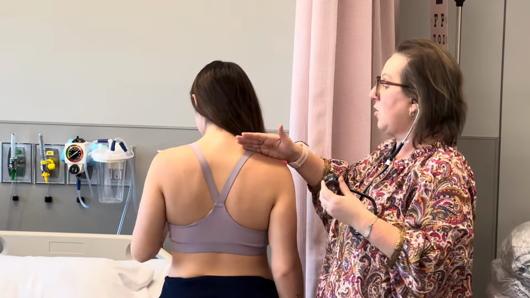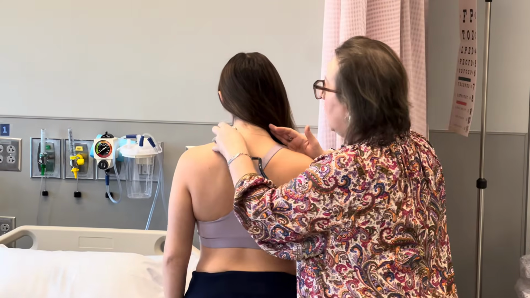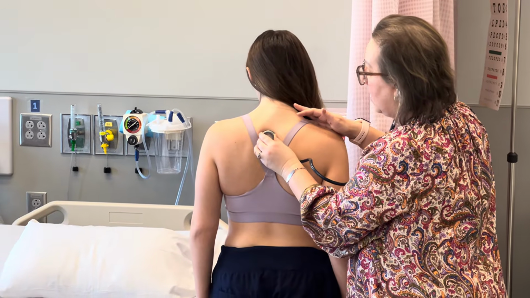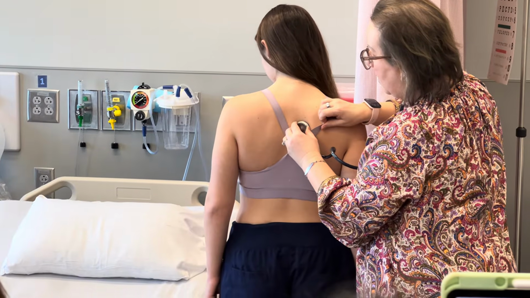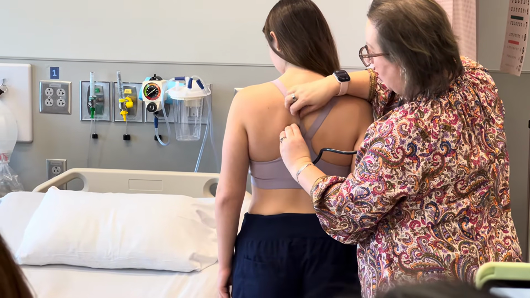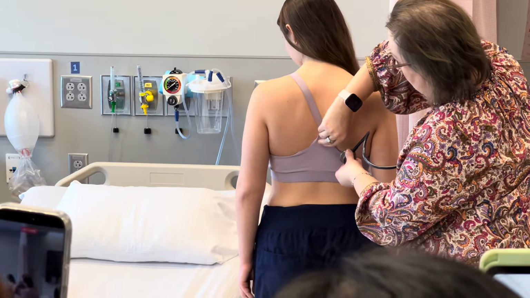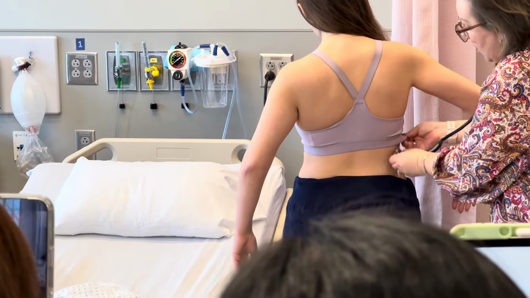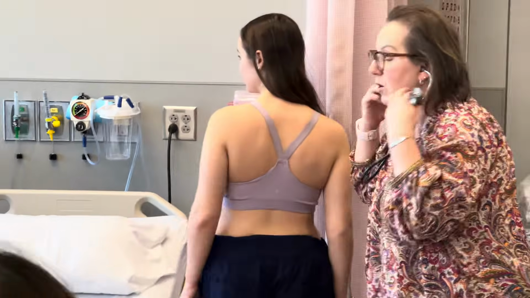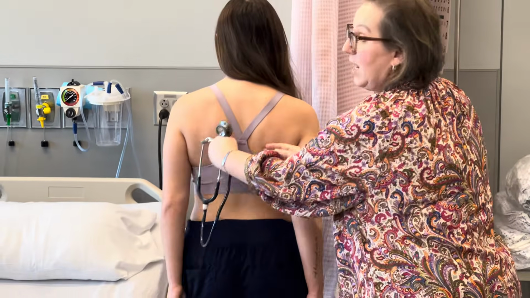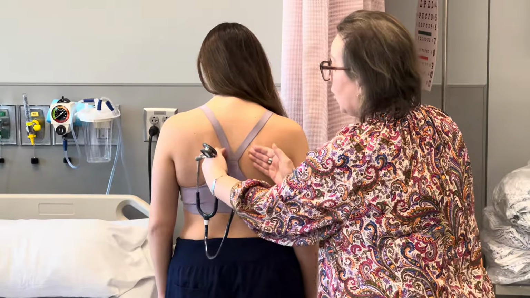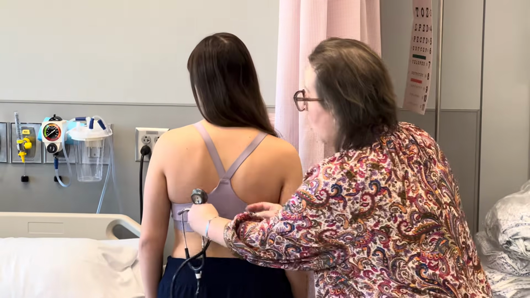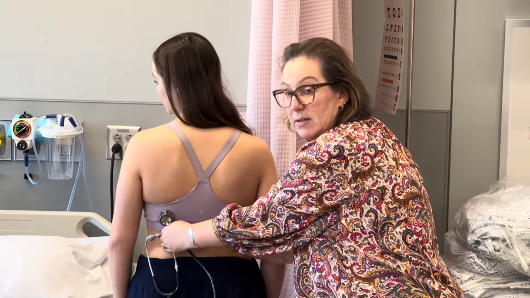With posterior, we start above the scapula. 1, 2, 3, 4, 5, 6, 7, 8, 9, 10, 11, 12, nope, stay that way, 13, 14. So as you go down, you're tracing the scapula. You're not listening over the scapula, you're going right around it. And then as you get to 10, 11, 12, 13, 14, you're listening more laterally so that you can listen to the sides of the lungs.